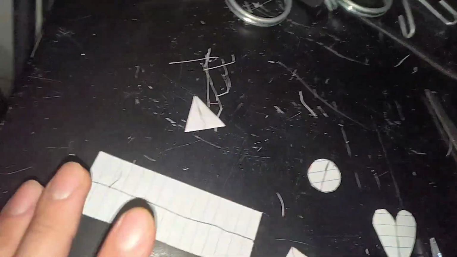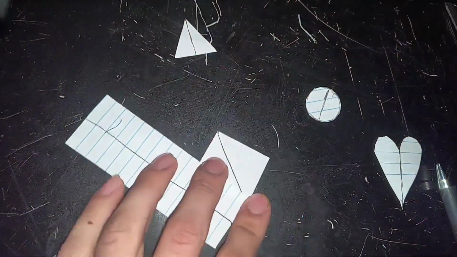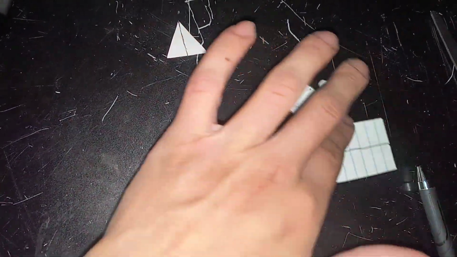Okay, ho ho ho, it's not Christmas, but we're going to see examples of lines of symmetry with these shapes.